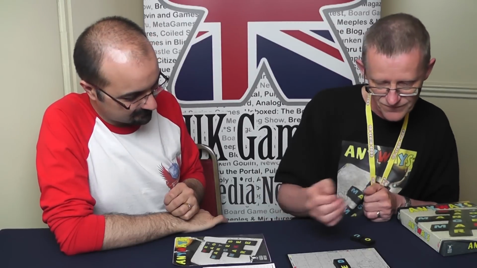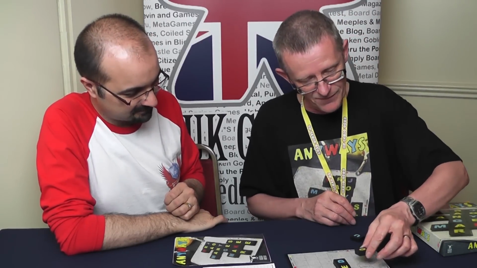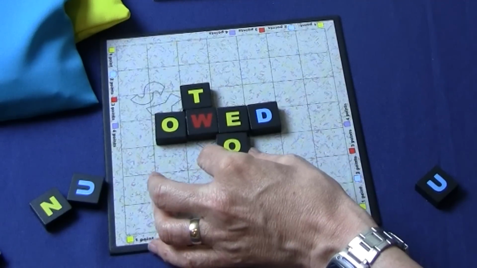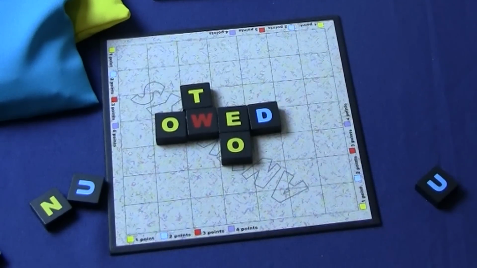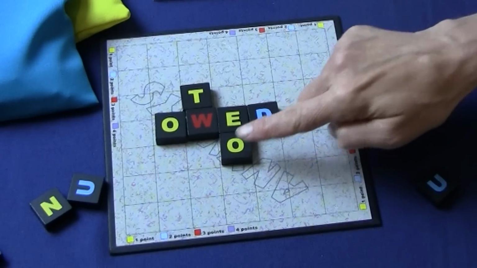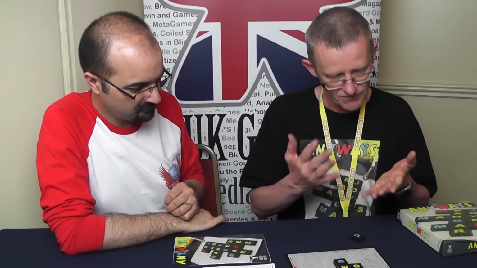Moving on, and this particular player now looks at what they can place, and he's going to play the O there to create "do". Gives him 2 plus 1 for 3 points, multiplied by 2 for 6.